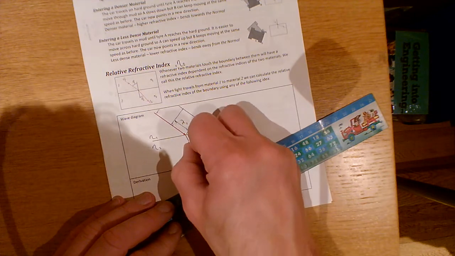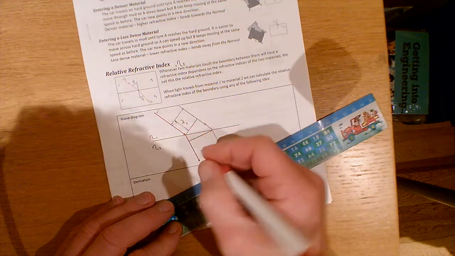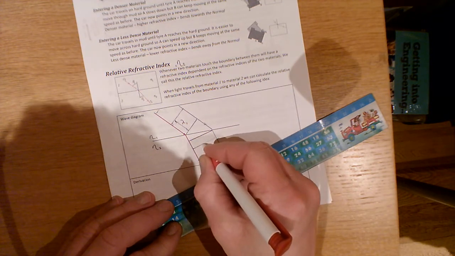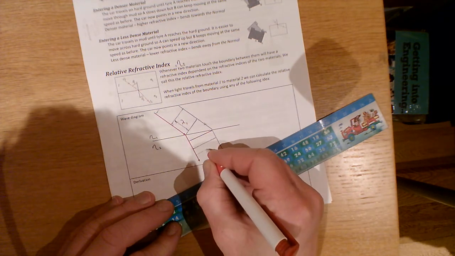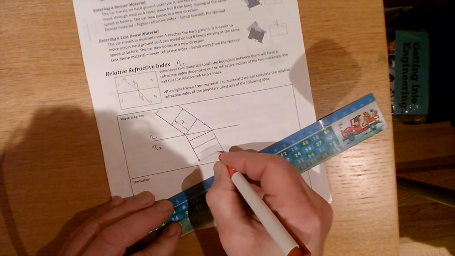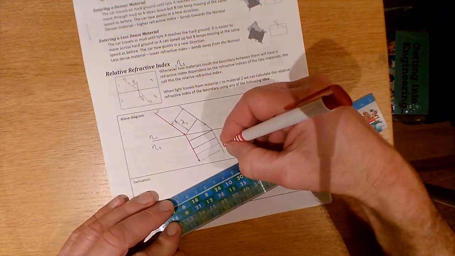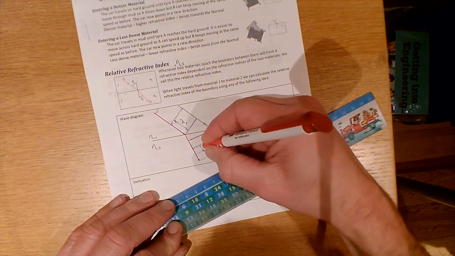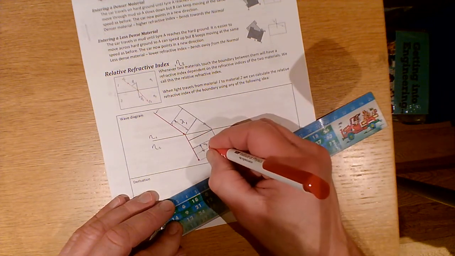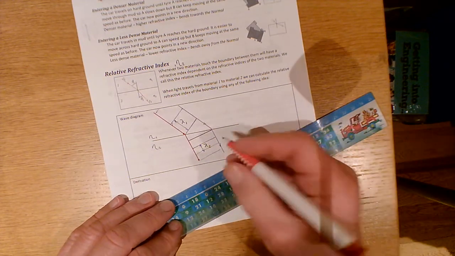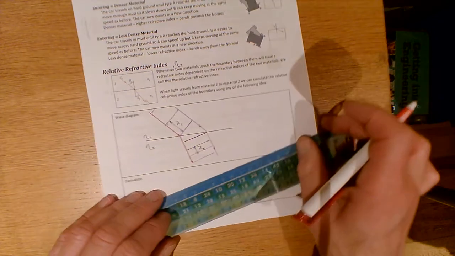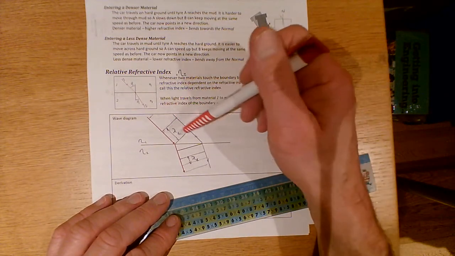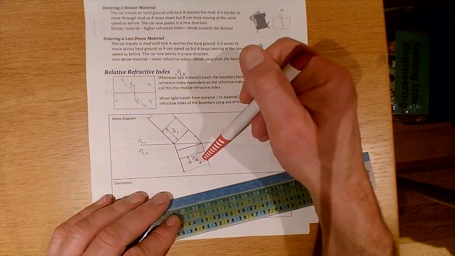So using that same idea of marking, we're going to draw out the fact that we have a series of waves that are now inside the material travelling forward in that direction. They have a new, much smaller wavelength. I'm going to call it the second wavelength. Now, key point: the wavelength changes because it's slowing down.